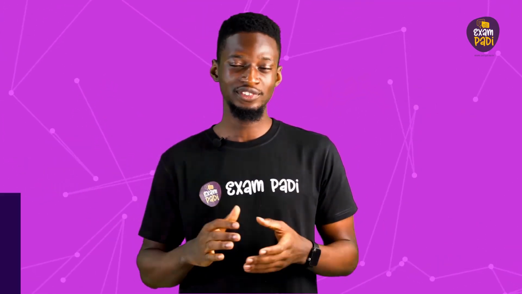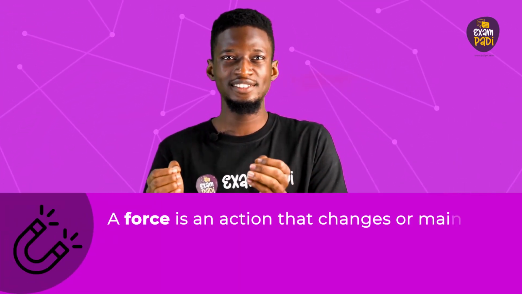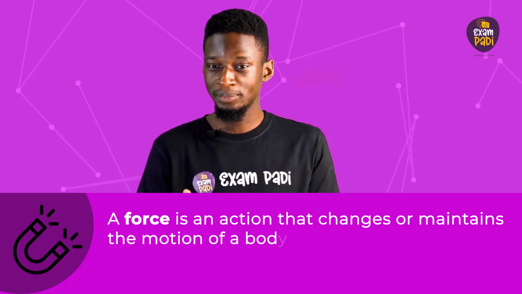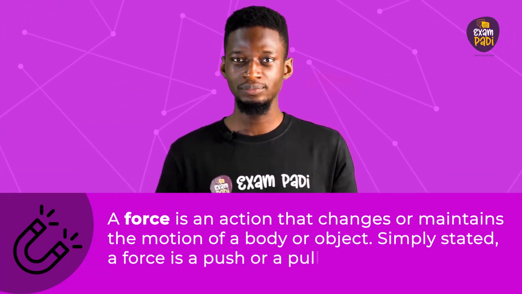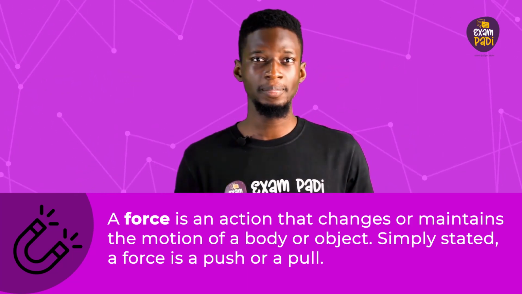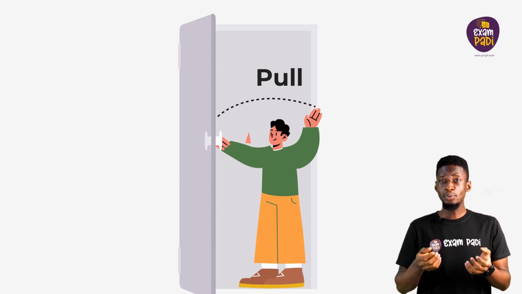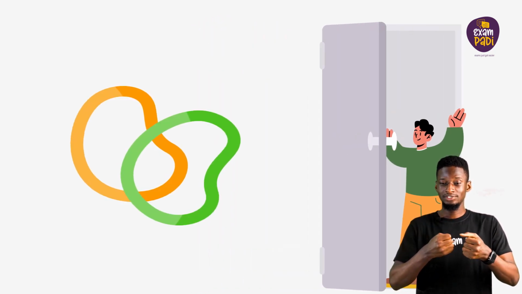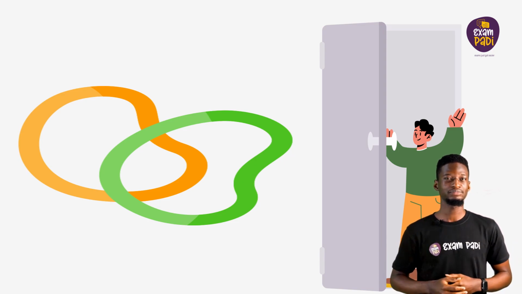First, what is force? A force is an action that changes or maintains the motion of a body or object. Simply stated, a force is a push or a pull. Forces can change an object's speed, its direction, and even its shape. Pushing a door open, pulling it closed, and stretching out a rubber band are examples of actions that require force.